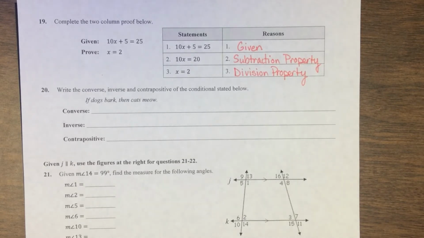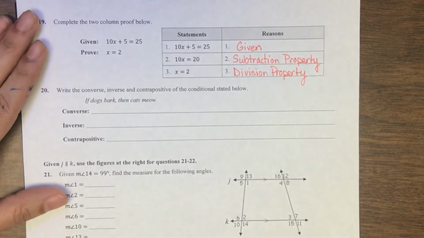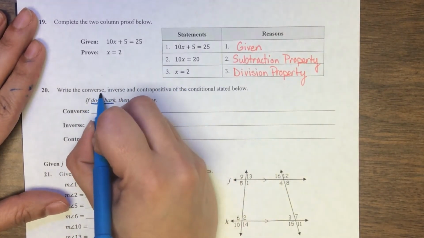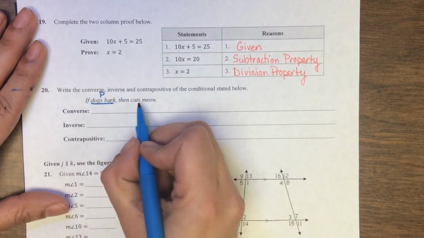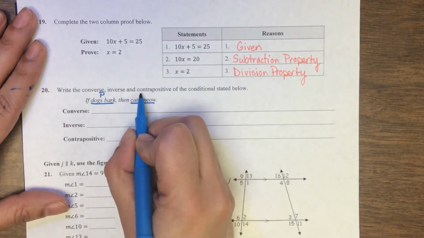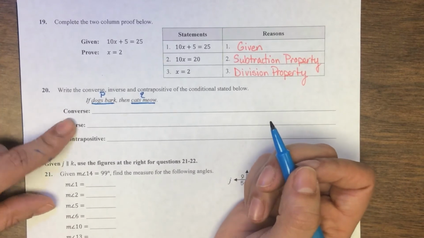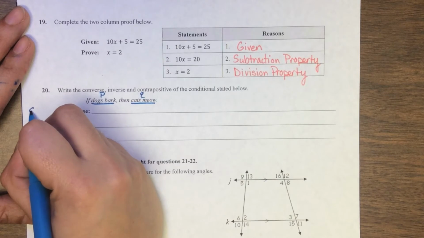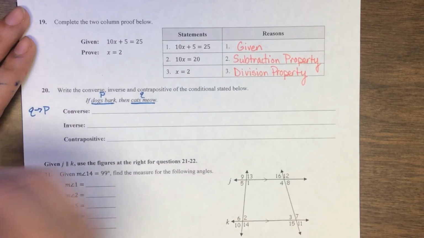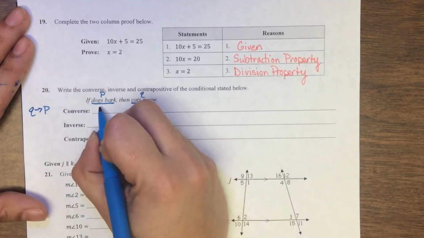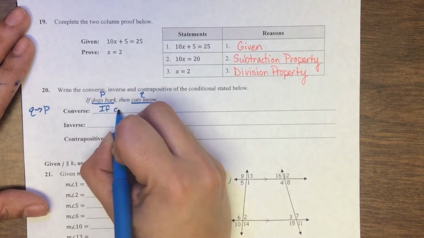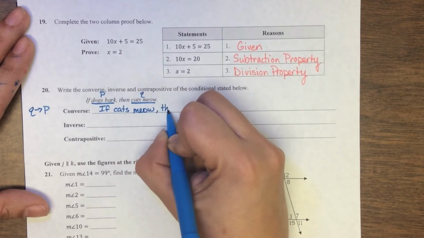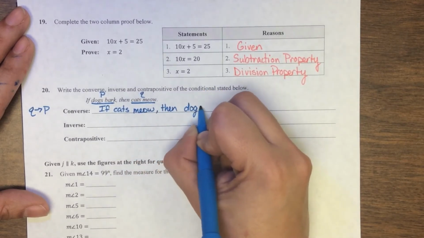We're in conditional statements. All right, if you can recall, after our if, that's our hypothesis, or our P. After our then, that's our conclusion, or our Q. All right, so for our converse, our P and Q switch. So if Q, then P. So when we write it out, it's if cats meow, then dogs bark.